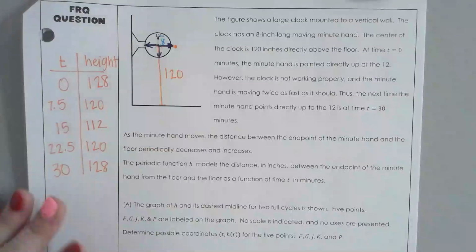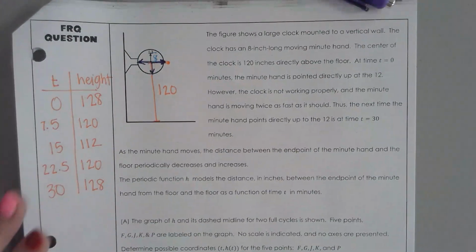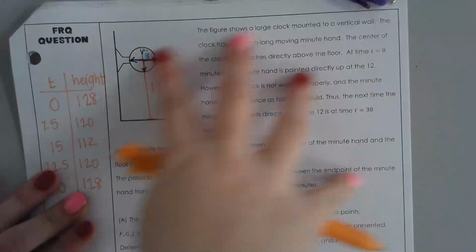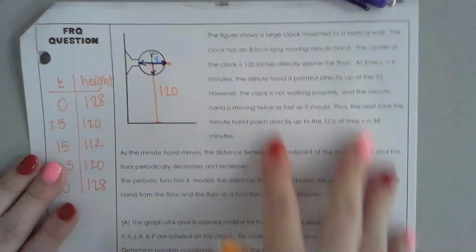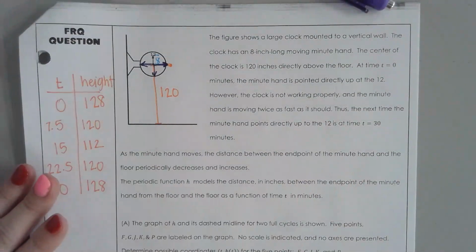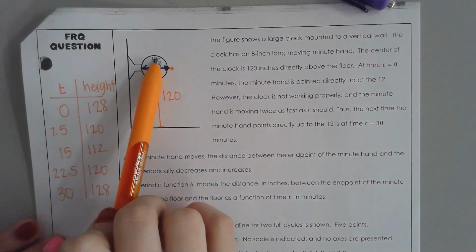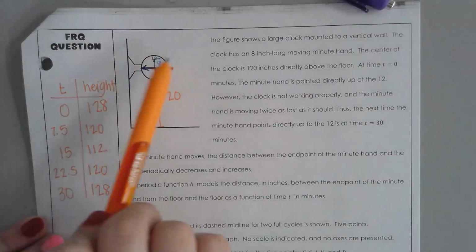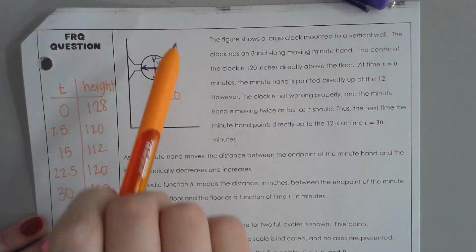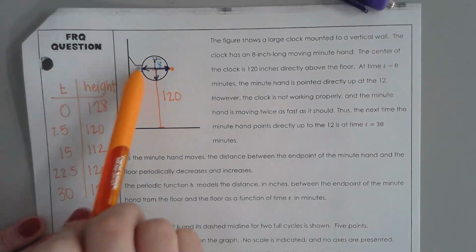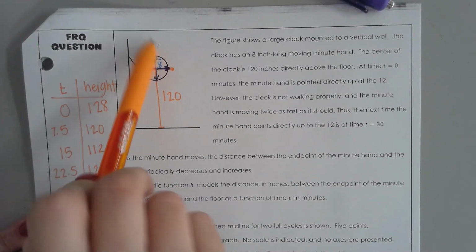You are going to see several different scenarios that all have the same kind of repetitious pattern. When it gets back up here, it follows the same pattern: 128, 120, 112, 120, 128, 120, 112.